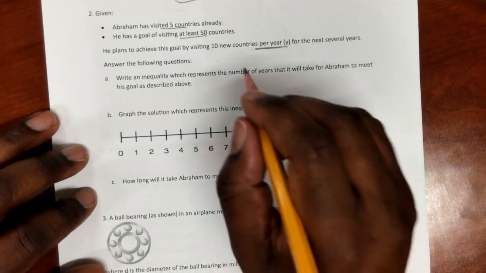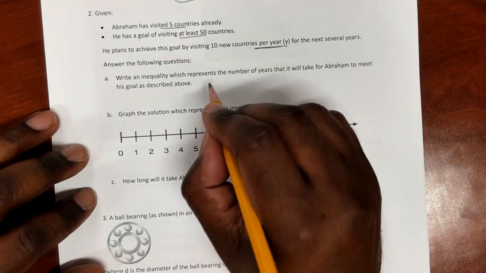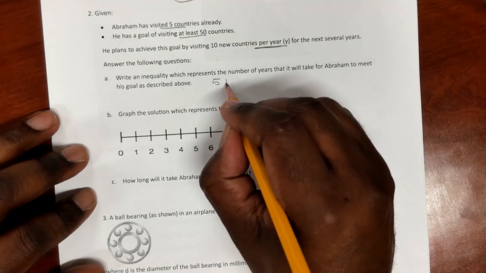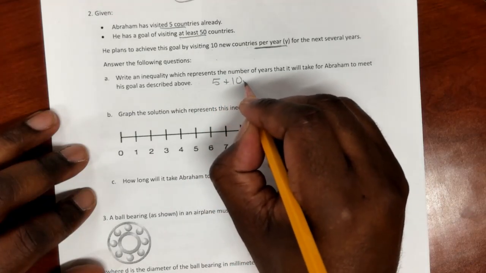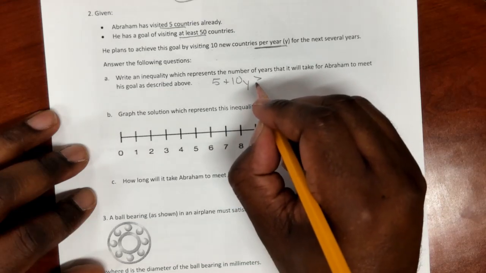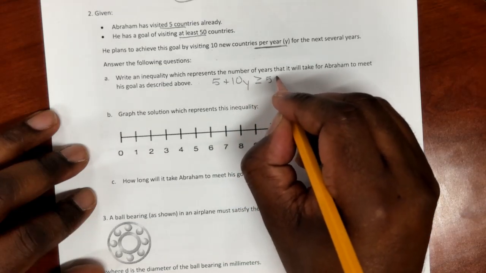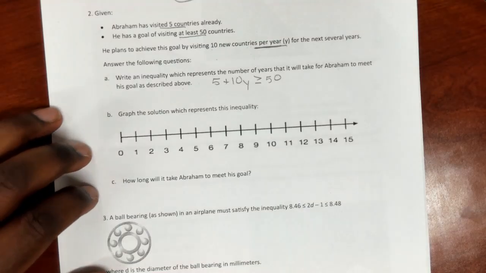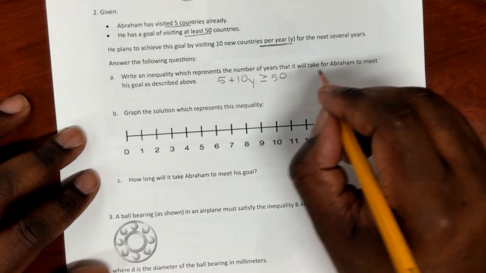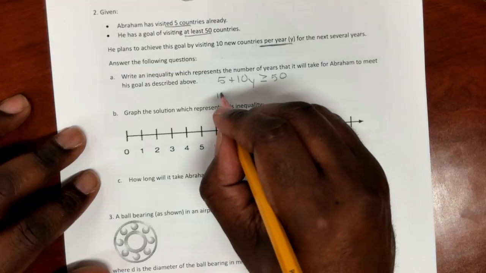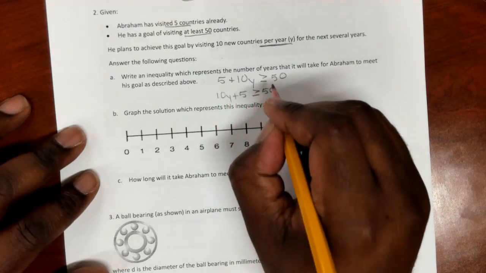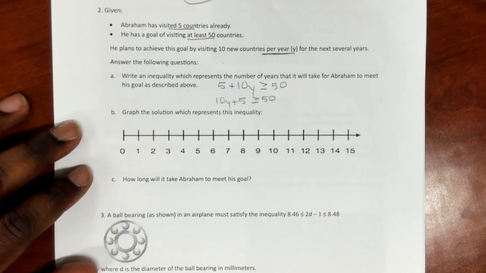You can start off with 5 because you already visited 5 countries, plus the 10 countries you're going to visit per year, which represents Y, has to be greater than or equal to 50, because I want to visit 50 countries or more. You can write it that way, or another way is 10Y plus 5 is greater than or equal to 50. Either way, it's the same.